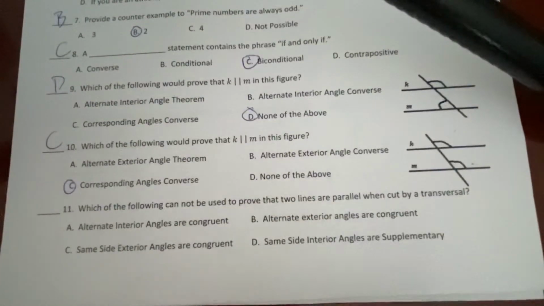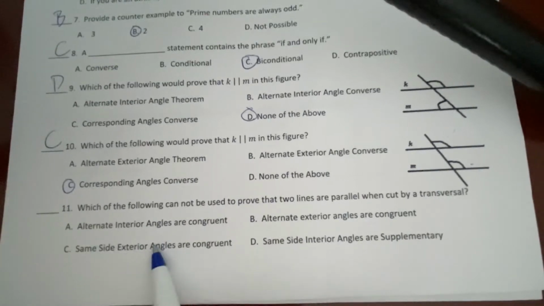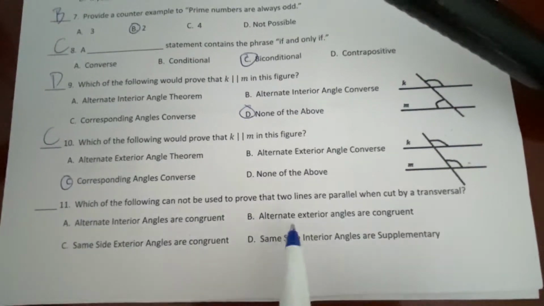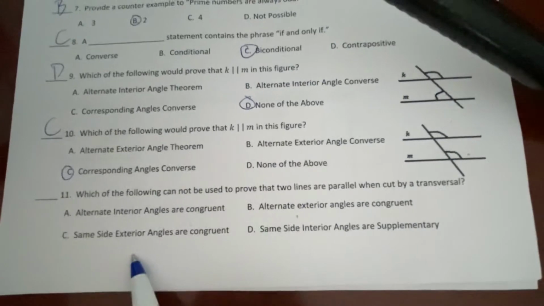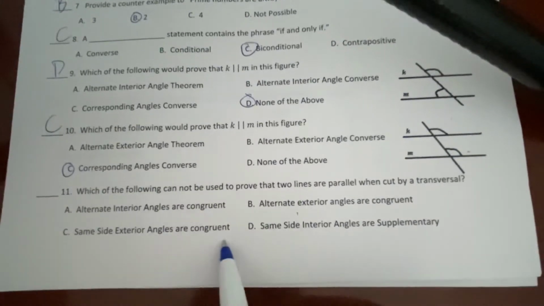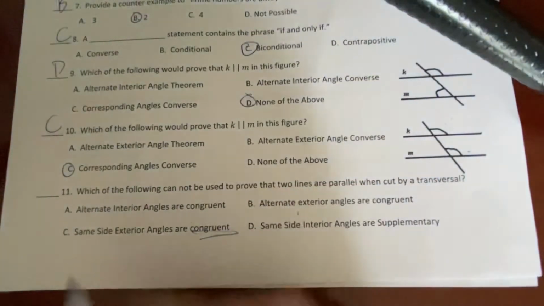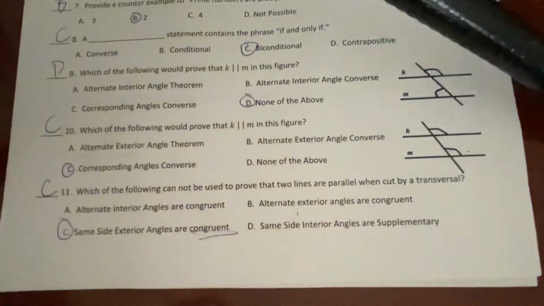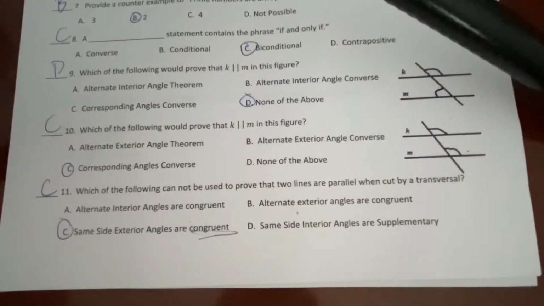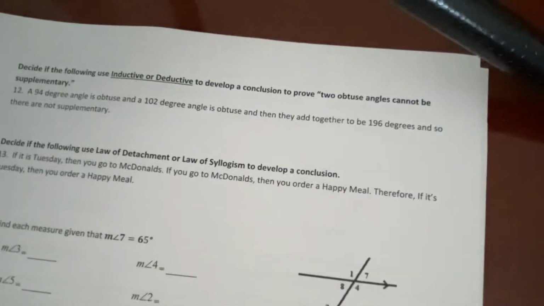Which of the following cannot be used to prove that two lines are parallel when cut by a transversal? Let's look at that. Alternate interior angles are congruent. That works. Alternate exterior works. Same side exterior are congruent. No, these have to be supplementary. Okay, so C. Now, would vertical angles prove that something is parallel? No. Okay, so just throwing that out there.